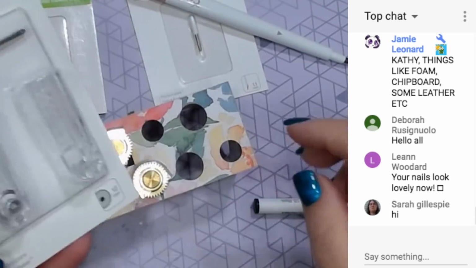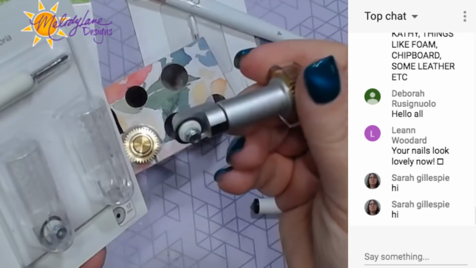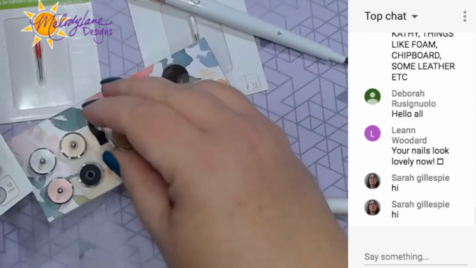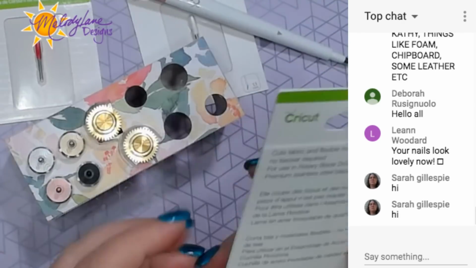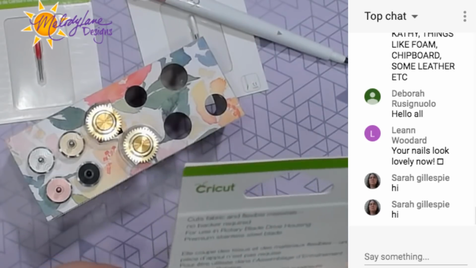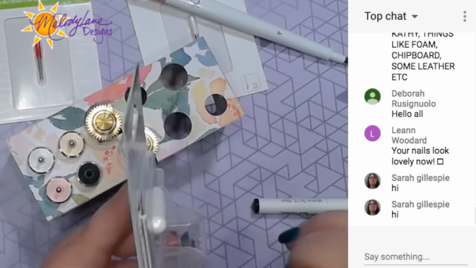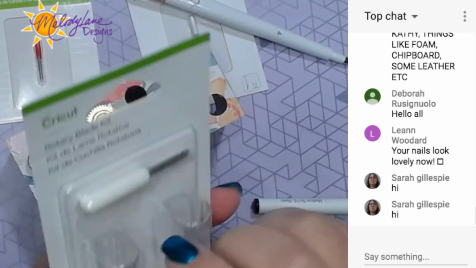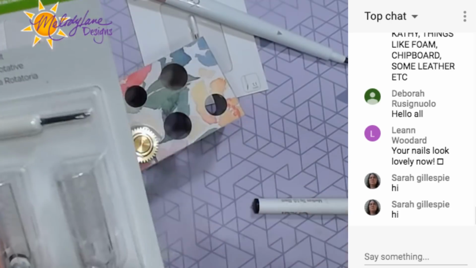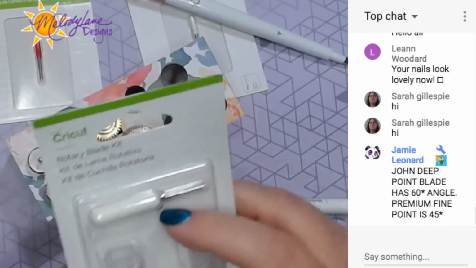So you just put this cap over this to change the blade. It's really easy. There are paper instructions with pictures and everything on the inside. I think I've showed how to do this once.